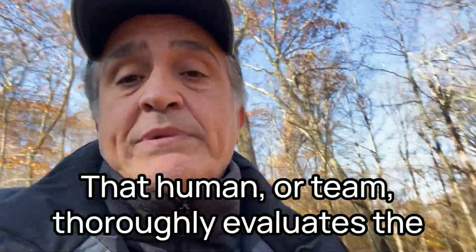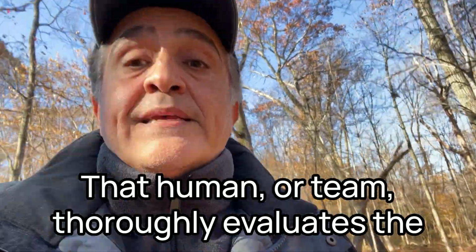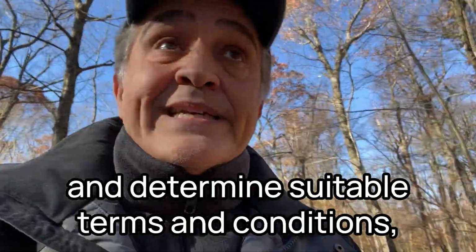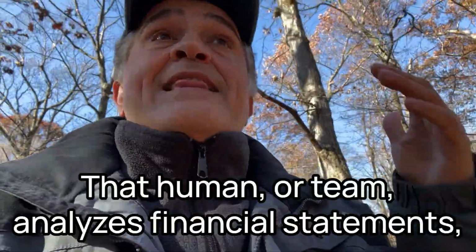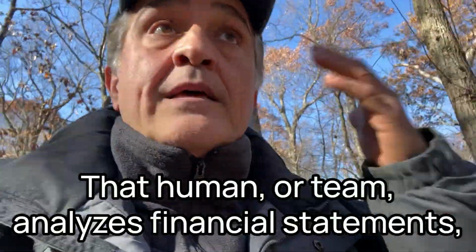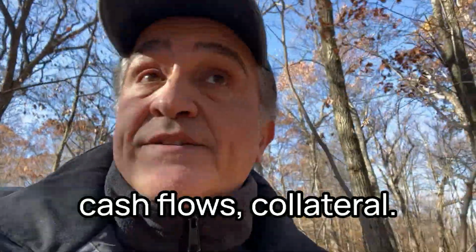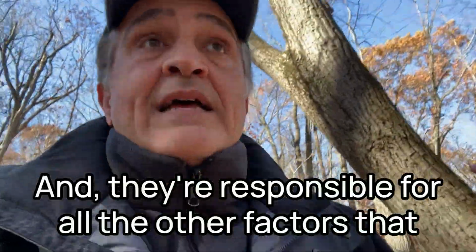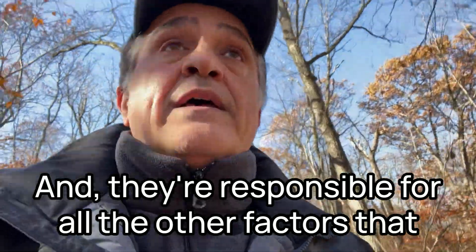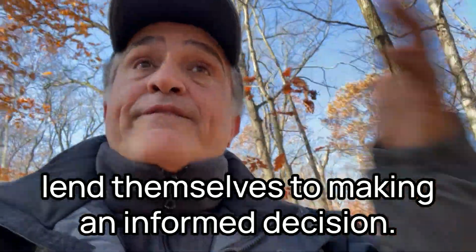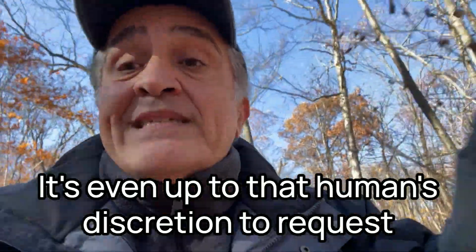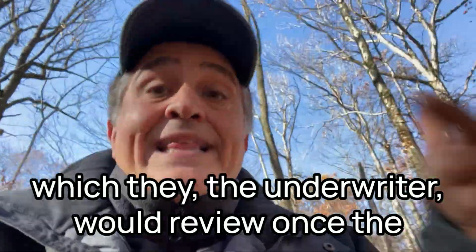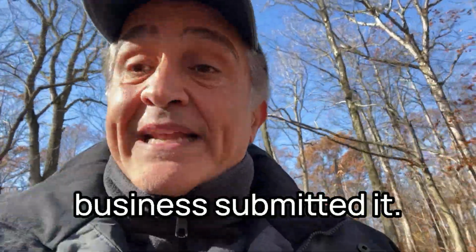That human or team thoroughly evaluates the borrower's financial information to assess creditworthiness and determine suitable terms and conditions, as I said, for the loan. That human or team analyzes financial statements, cash flows, collateral. That's some serious complexity. And they're responsible for all the other factors that lend themselves to making an informed decision. It's even up to that human's discretion to request additional documentation, the underwriter's discretion, which the underwriter would review once the business submitted it.